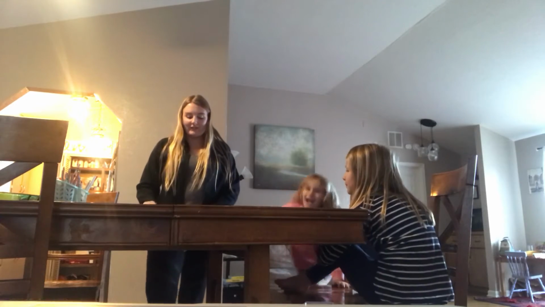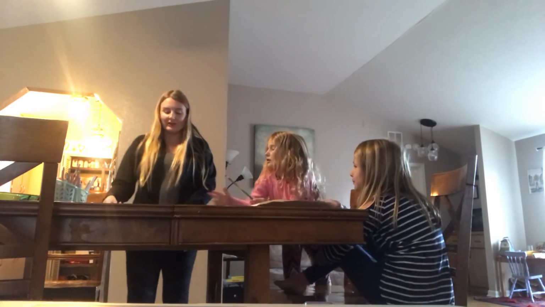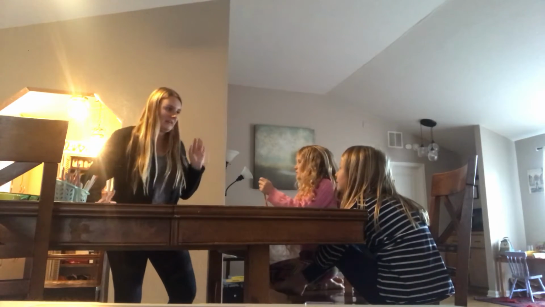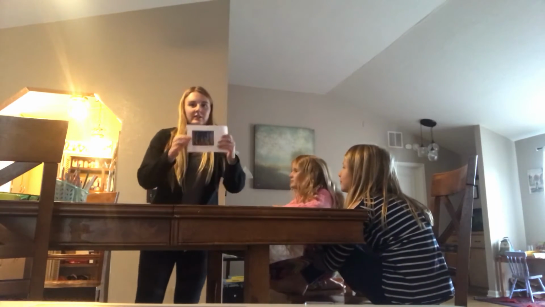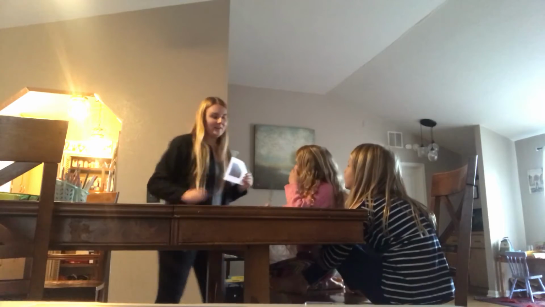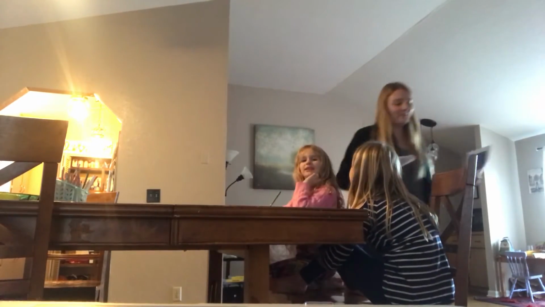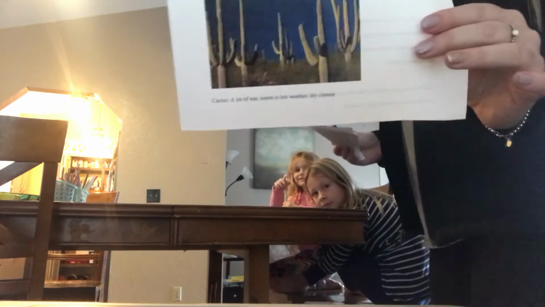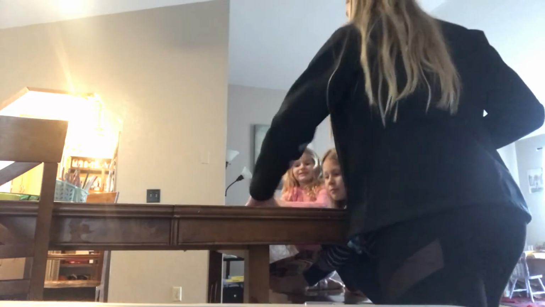So, I'm going to have you guys look at some pictures, and you're going to tell me if you would see these things in a coniferous forest, so like in Ashland. So here's a picture of, let me get closer to the camera. Picture of cacti, sorry. Okay, what do you think?